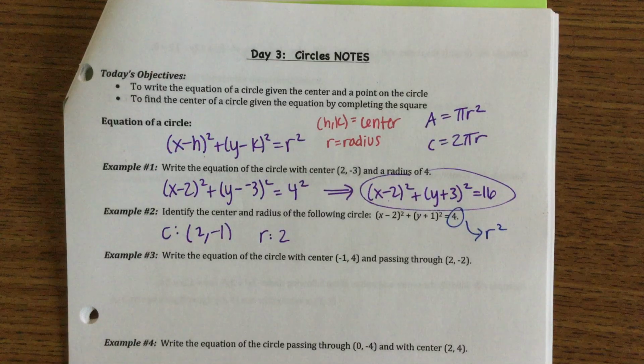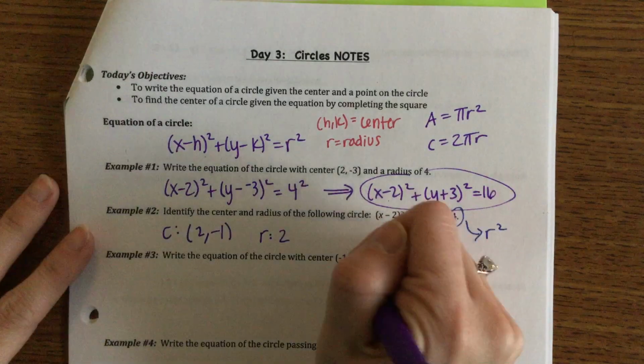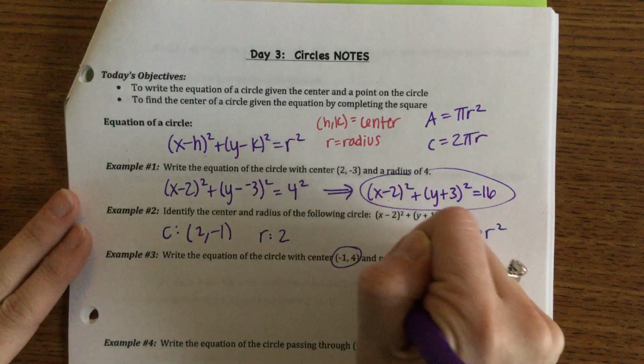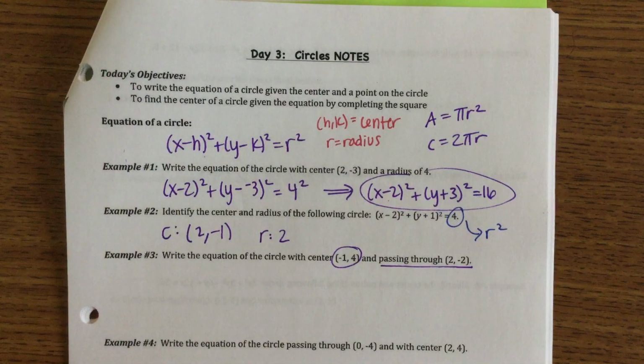Okay, example 3, write the equation of a circle that has a center of negative 1, 4 and passes through 2, negative 2. So, do we have all of the information that we currently need? No, what are we missing? Radius. Okay, start with the equation by plugging in the center, please. Did you guys plug in the center?